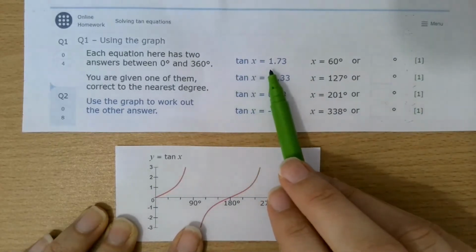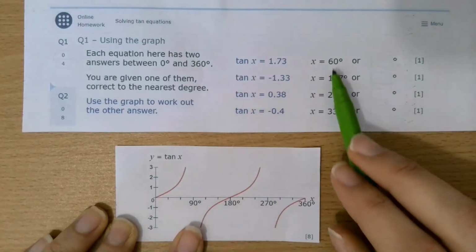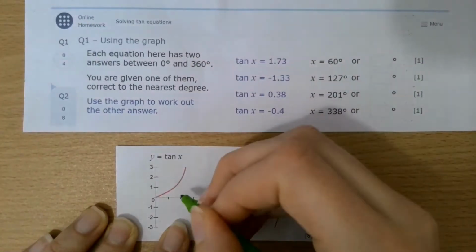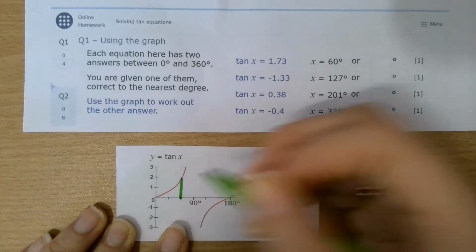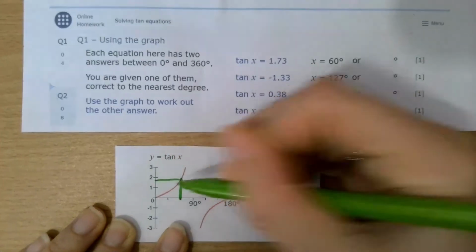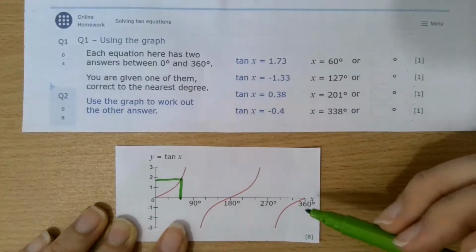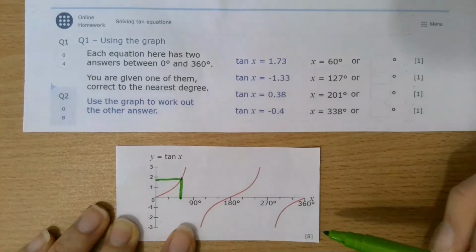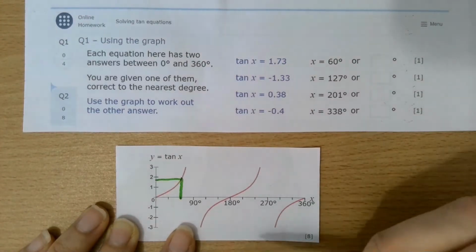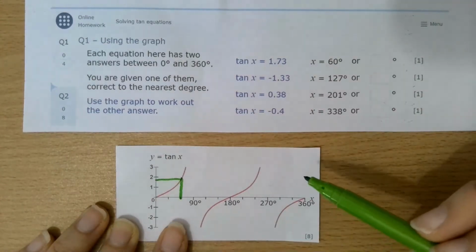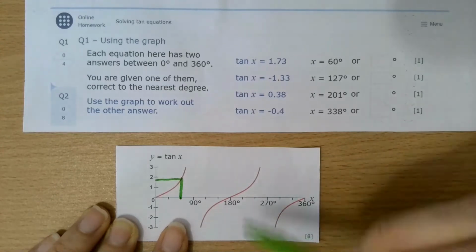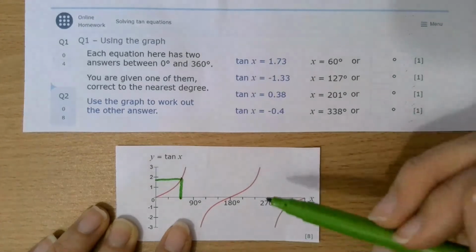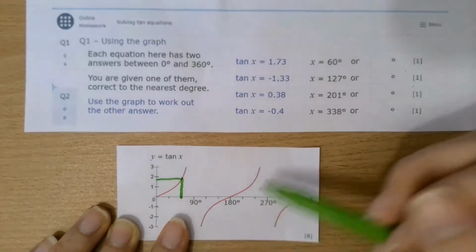Tan x equals 1.73. Now it actually tells us here that the first answer, x, is 60. So I could just find 60 and say, okay, well 60 is here. Let's just check. Yeah, that looks about 1.73. This is very sketchy, by the way. Not as in wrong, as in very vague. If you were doing this in an exam, you wouldn't be expected to draw a perfect tan swoosh. You would just expect to draw a little rough tan swoosh, just so you can see the shape of the graph. The heights, etc., they're not actually important. It's about the shape and the fact that the shape repeats.